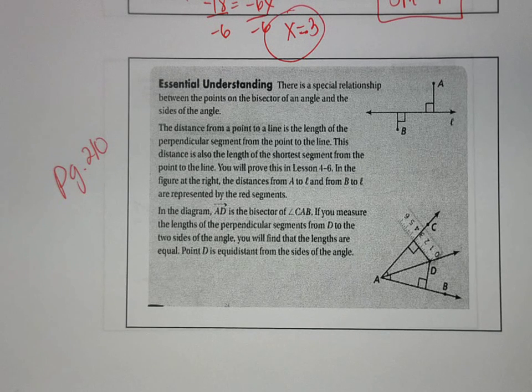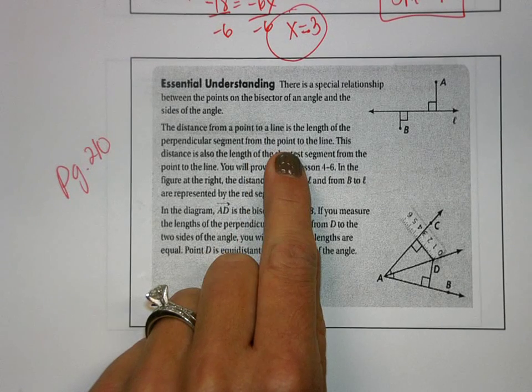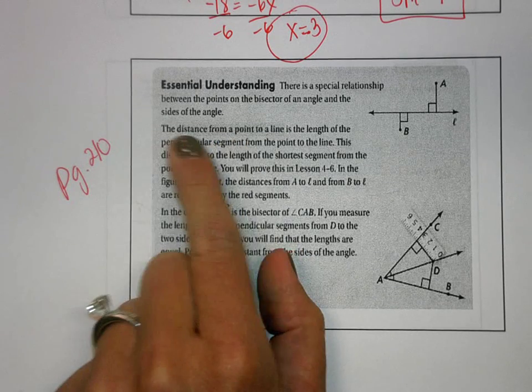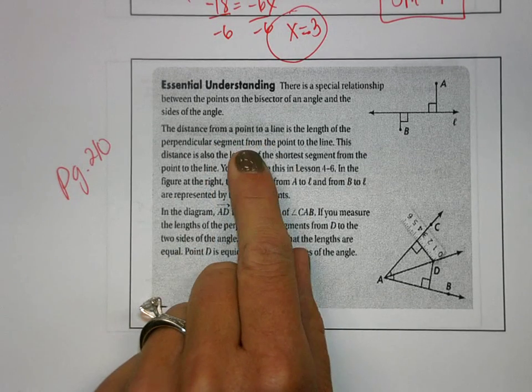All right, so the essential understanding here: there is a special relationship between the points on the bisector of an angle and the sides of the angle. The distance from a point to a line is the length of the perpendicular segment from the point to the line.